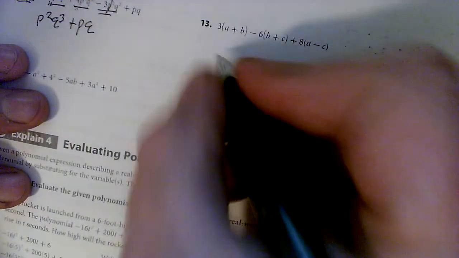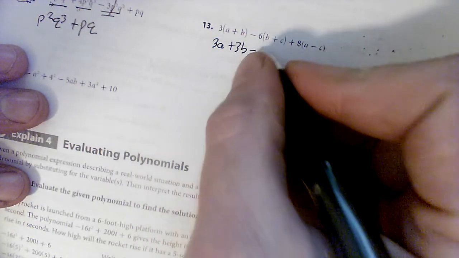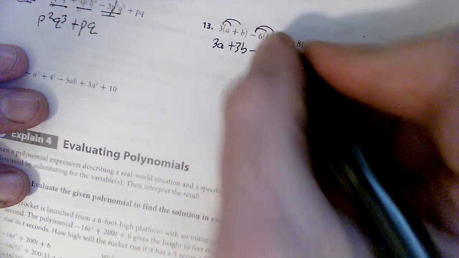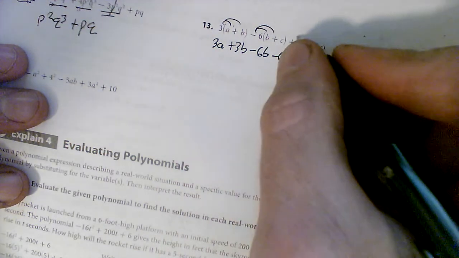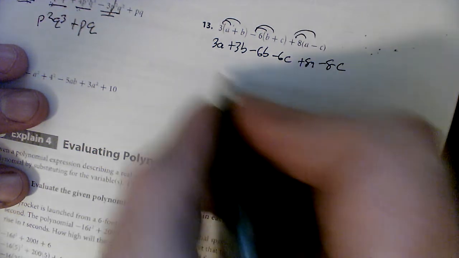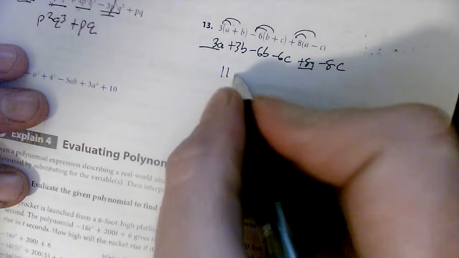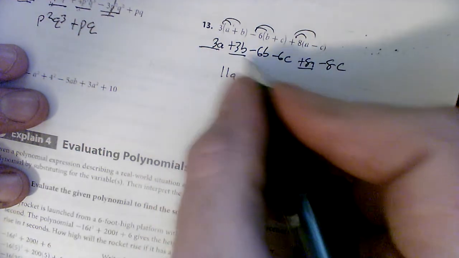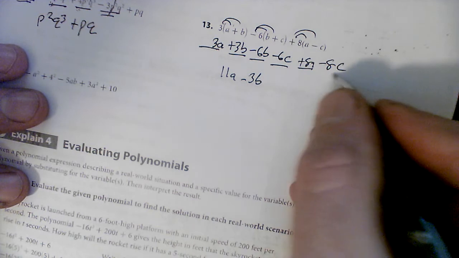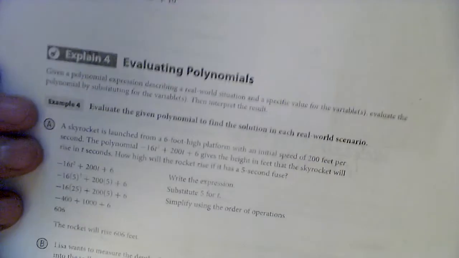Alright. So what if I said 3a plus 3b minus 6b, if I'm distributing through, right? Minus 6c plus 8a minus 8c. There's 3a and 8a, which make 11a. There's 3b minus 6b is negative 3b. Negative 6c, negative 8c is negative 14c. We're almost there. All right.